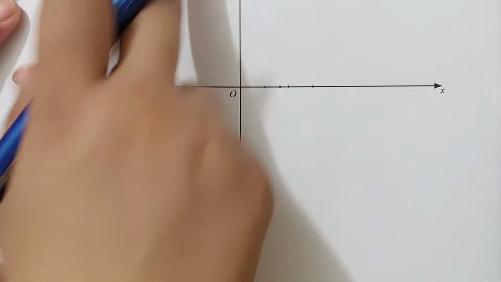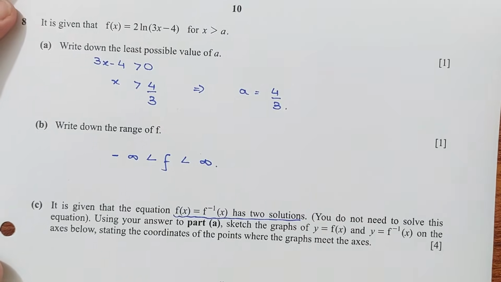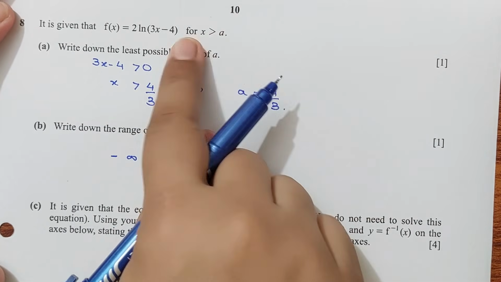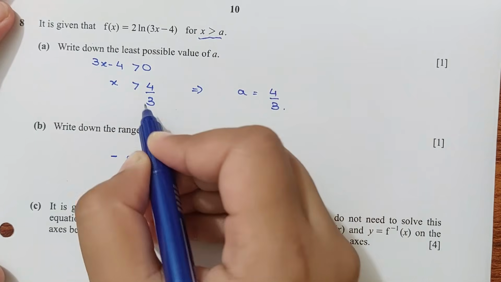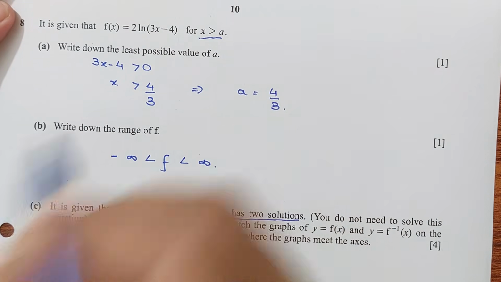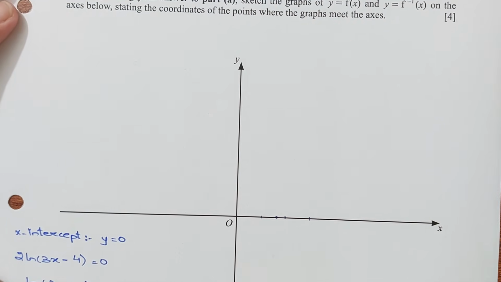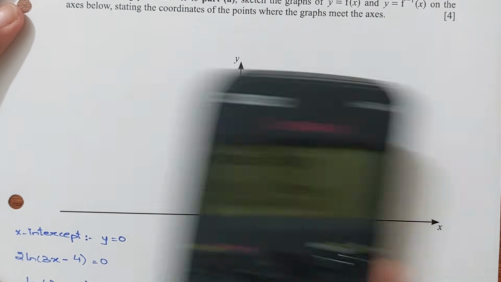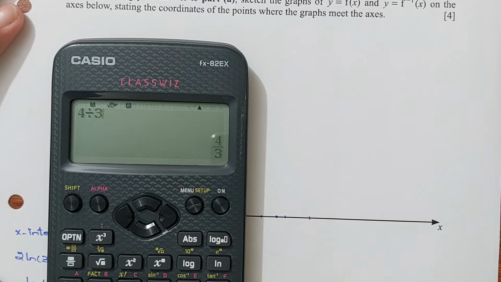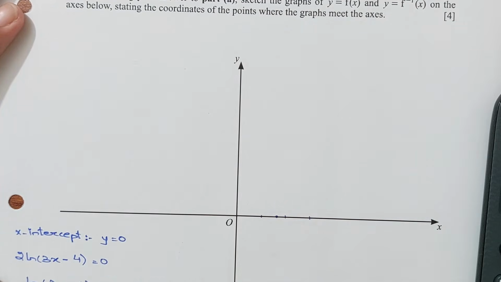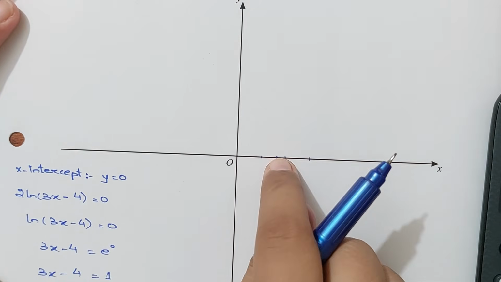And using the answer of part A, which says the domain is x is more than 4 by 3, and the y values are between minus infinity to plus infinity, right? So more than 4 by 3, this is 5 by 3. 4 by 3 is 1.3. So the values are more, this is the x-intercept, right?